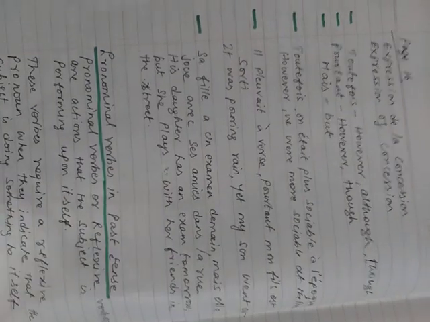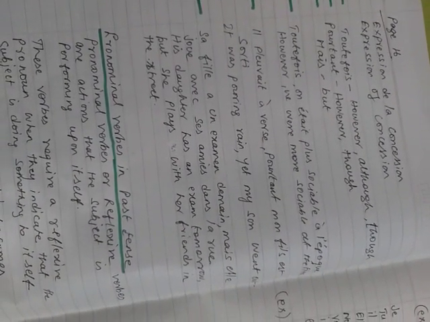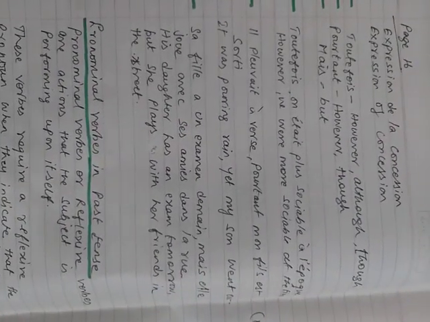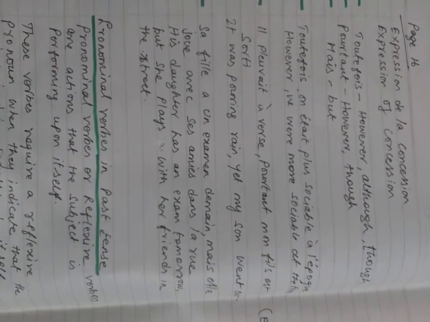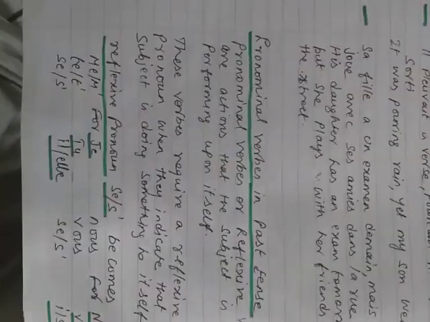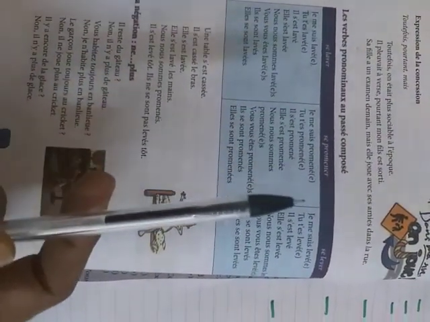Where you have to use this concession: if any action is going on, even though you want to continue with some adjustment, you have to use these expressions of concession. However, although, but, even if. After the expression of concession, you have the verb pronominal au passé composé.